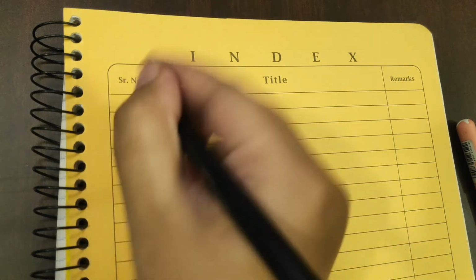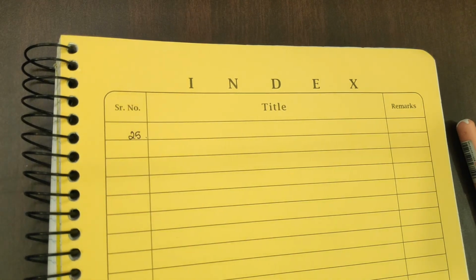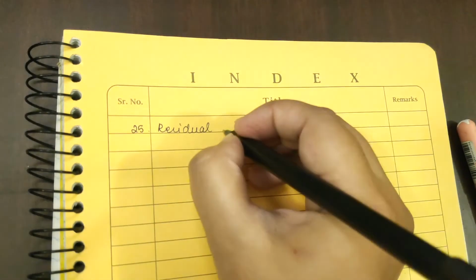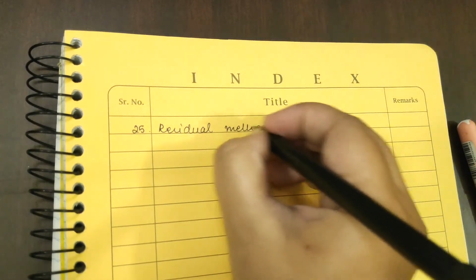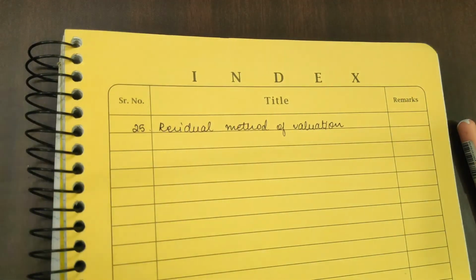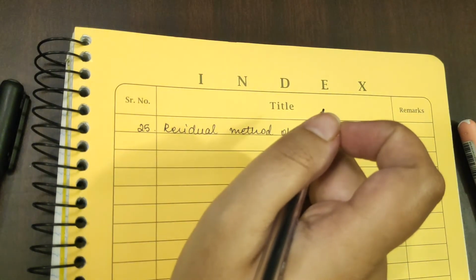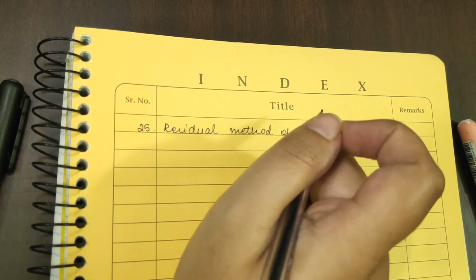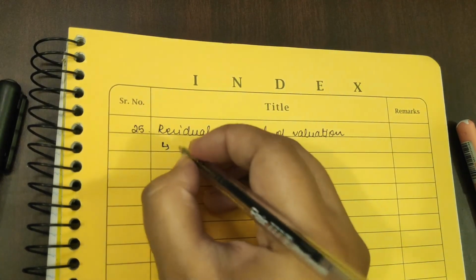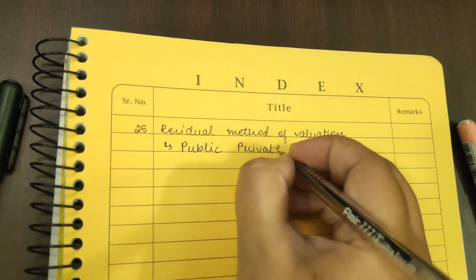Next we have question number 25, residual method of valuation. Residual method of valuation is used to determine what? So this is used to determine A. public-private partnership deal, B. rent, C. property tax, and D. selling price. So this is used to determine public-private partnership deal.